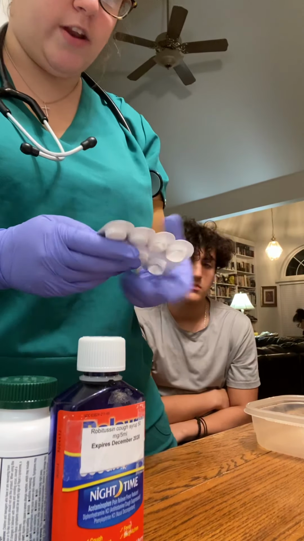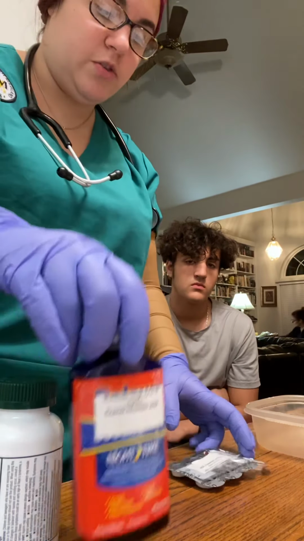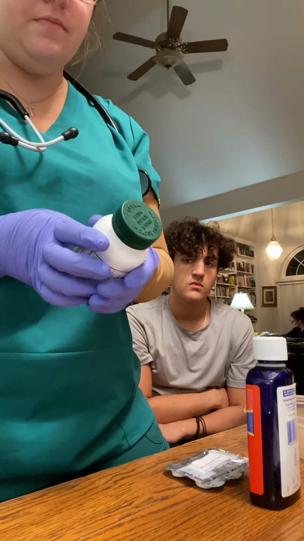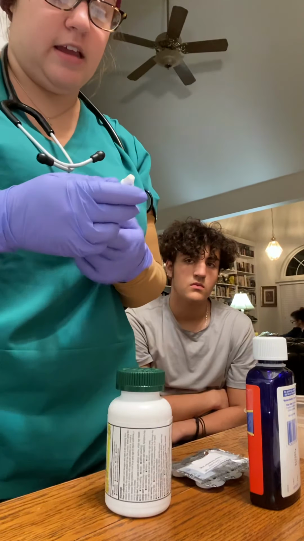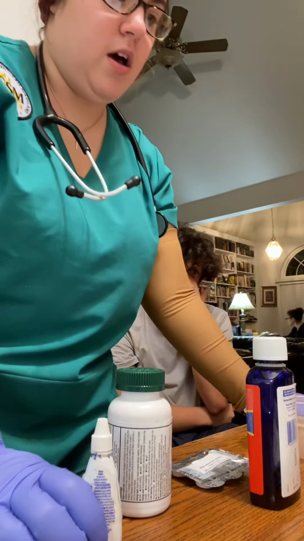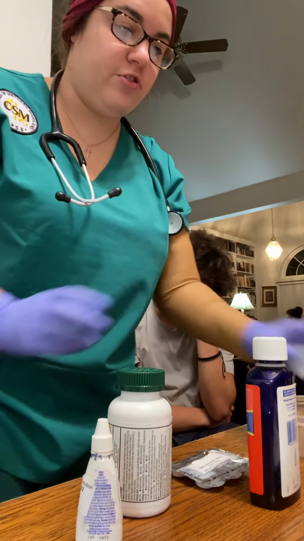And I'm also gonna go ahead and check their expiration dates. So December 2020 for the glucophage, December 2020 for the Robitussin, December 2020 for the digoxin, and October 2022 for the ophthalmic solution. I'm gonna go ahead and calculate my dosage correctly.